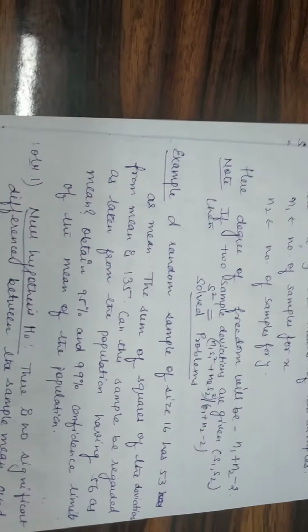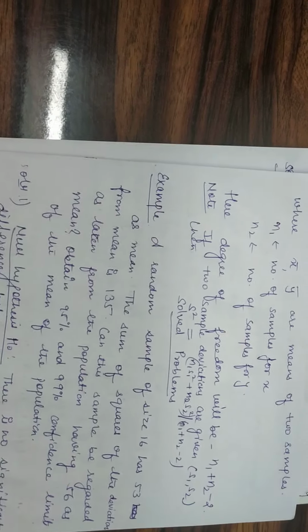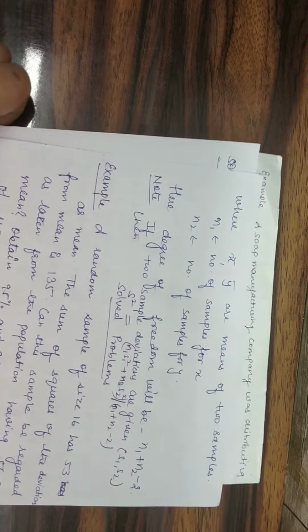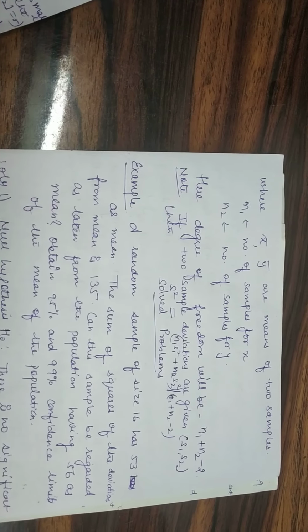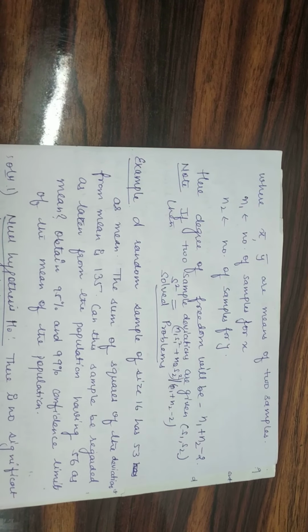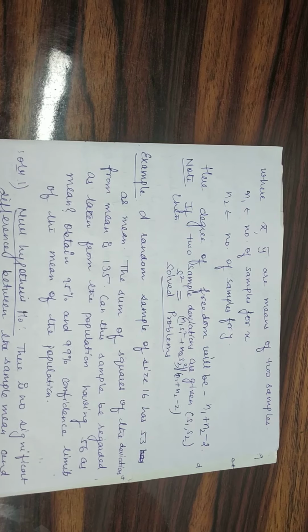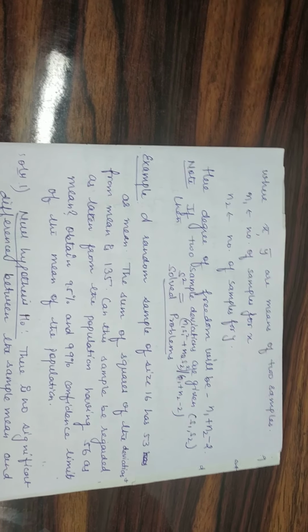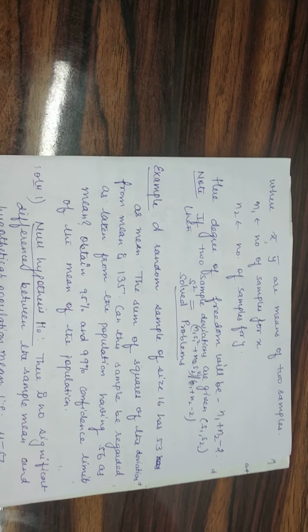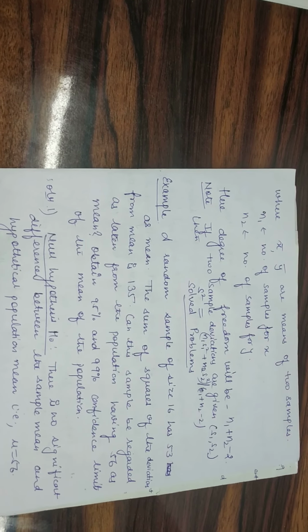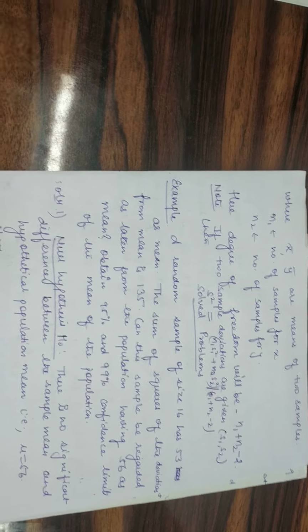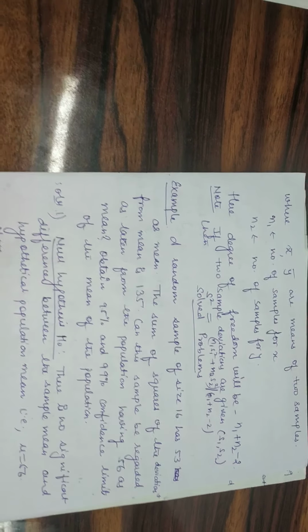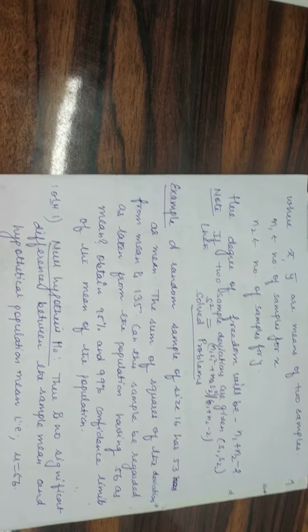Here, x bar and y bar are the means of the samples, with n1 samples of x and n2 samples of y. Here, degrees of freedom will be n1 plus n2 minus 2. Remark: if the two sample standard deviations S1 and S2 are given, then we can find S square by the mentioned formula. Now we will discuss some solved problems.